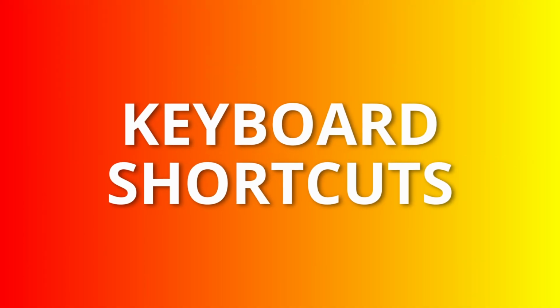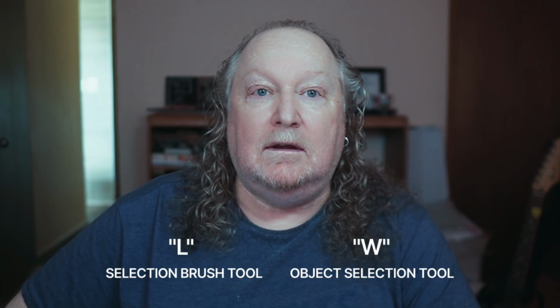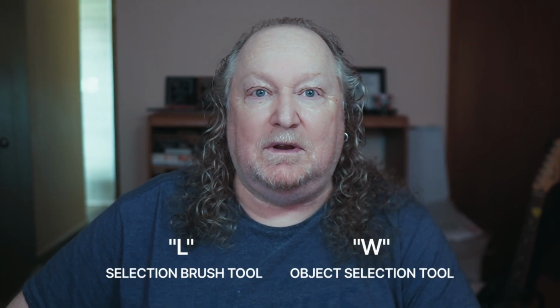Let's go. Now, to get this magic to start to happen, you only need 2 keyboard shortcuts to remind yourself on how to do it. Simple letters, L and W. Simple as that. Now I'll show you what I mean.